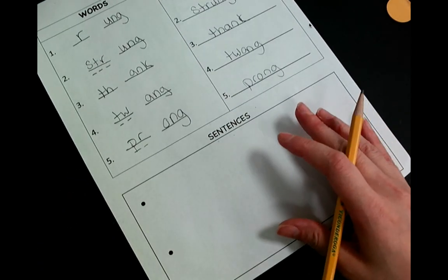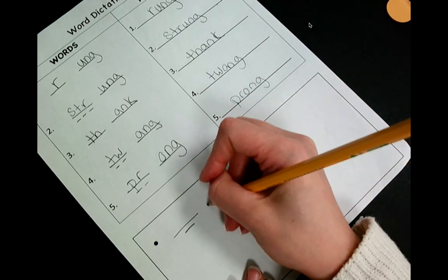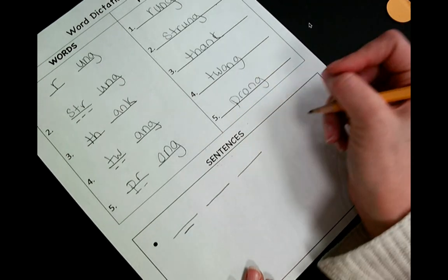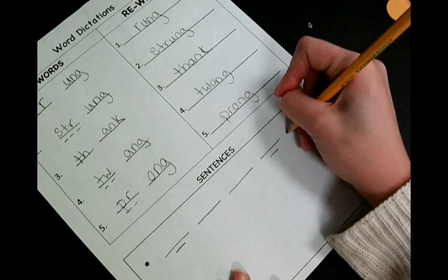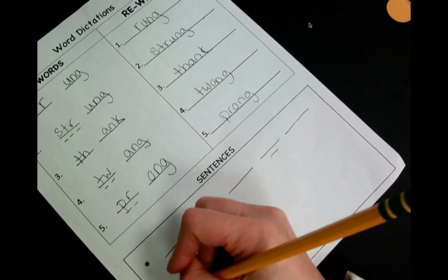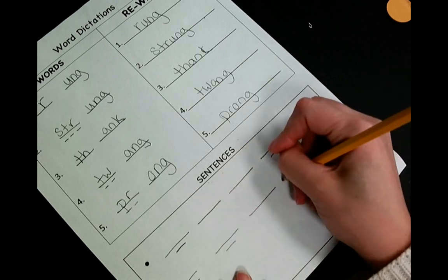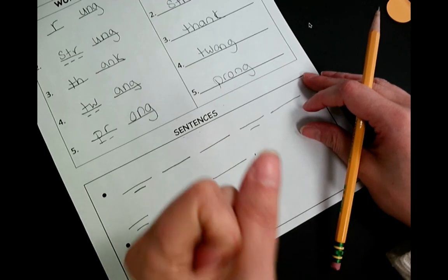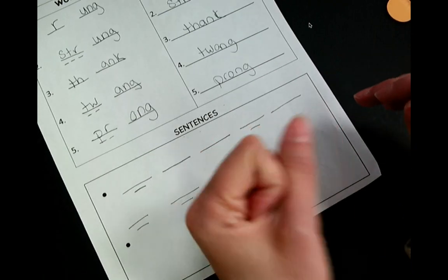We're going to do a sentence now. In your sentence, you have a red word here. These are your word lines. These are not sound lines. Remember that? Here is your sentence. He will bring the crank to the rink.